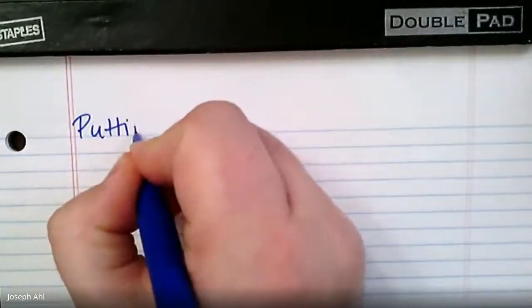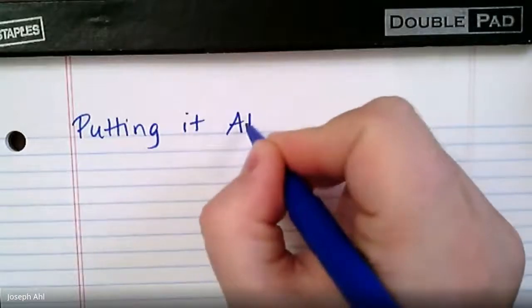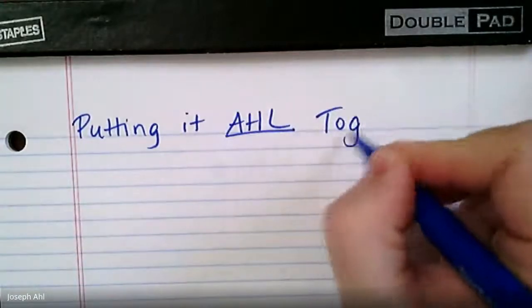So we are at the point now where we get to put this all together.